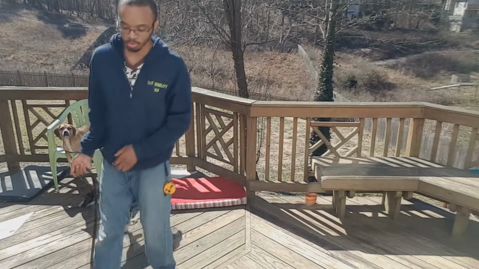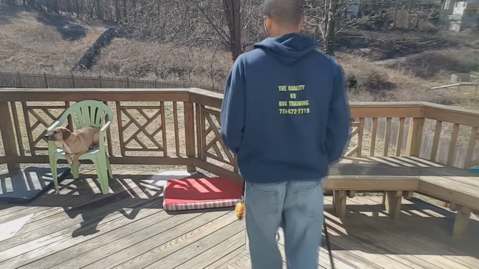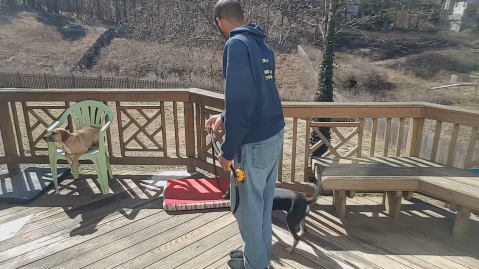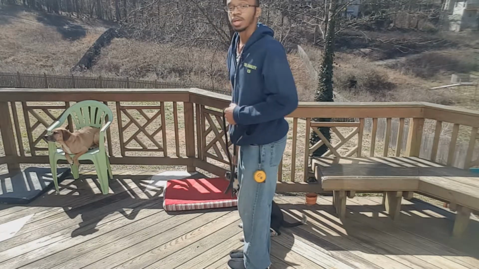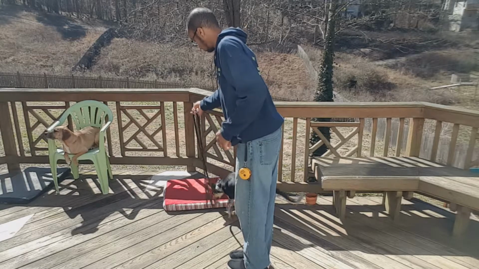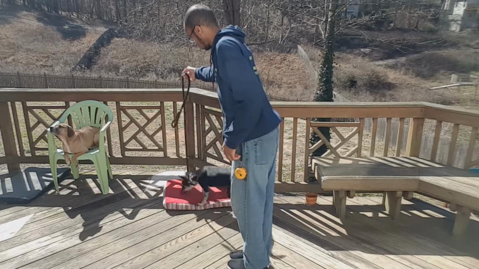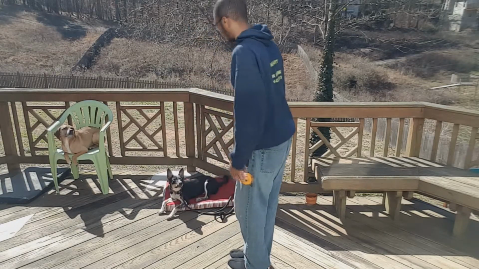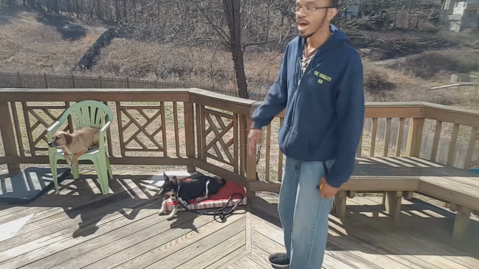Let's go. Knobby, place. And see how she sits there. So then I'm just going to give her a little guidance. Place. Good girl. And then you start working that out.